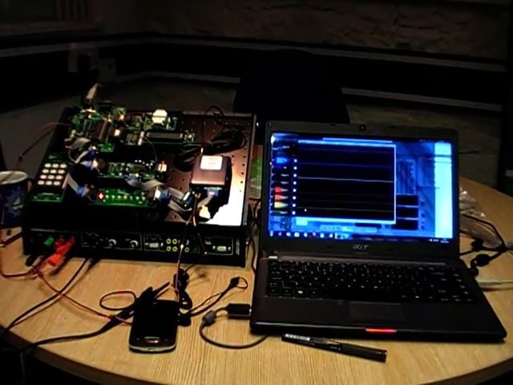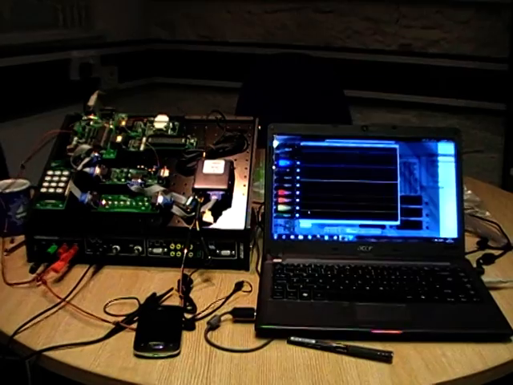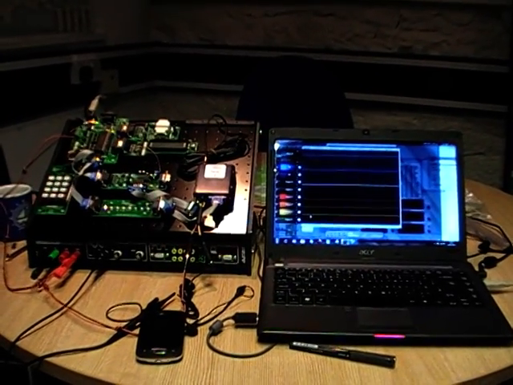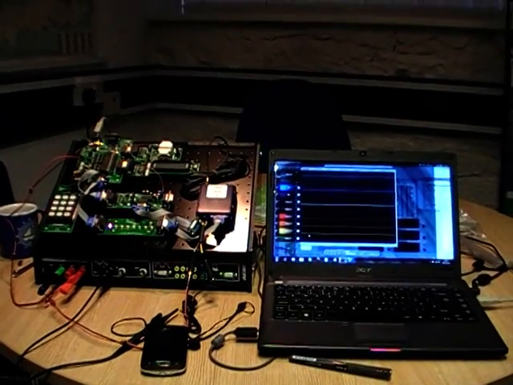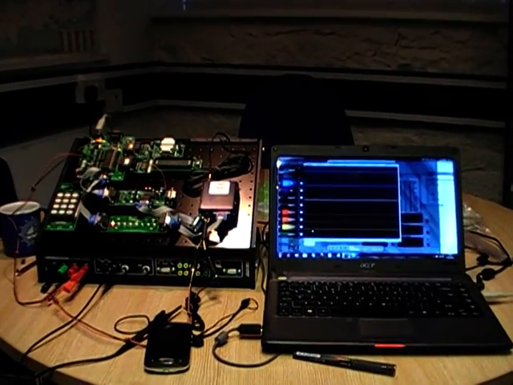Hello, I'd like to do a quick demonstration of our new electronic workstation in operation. What I've got in front of me is a workstation with a few E-blocks on and a PC.